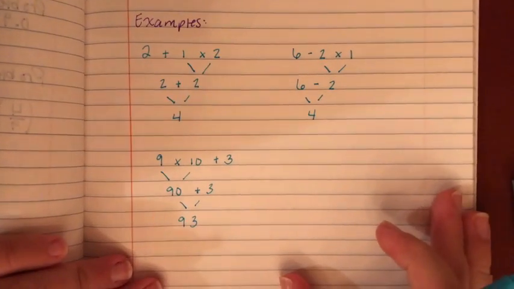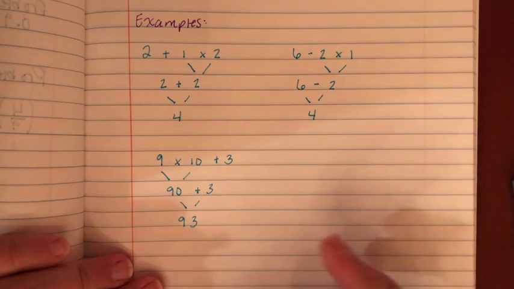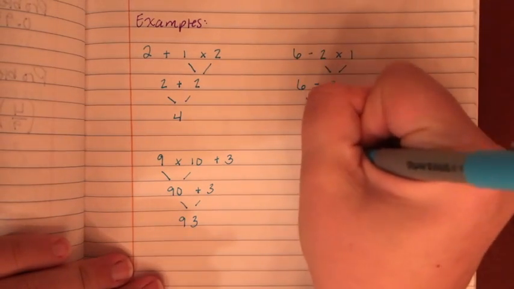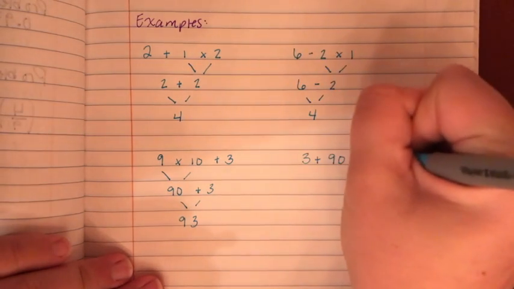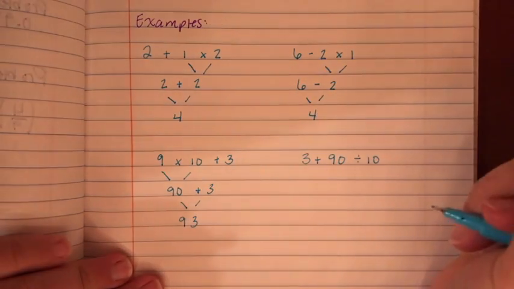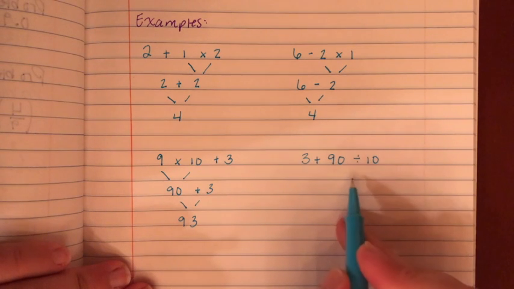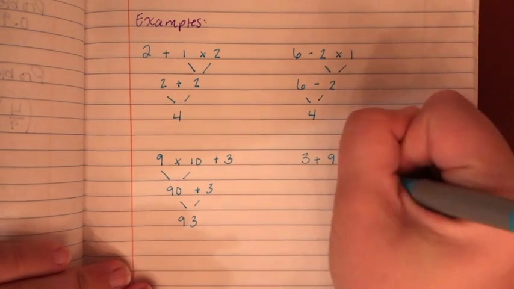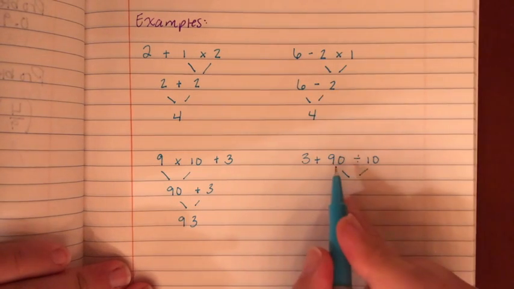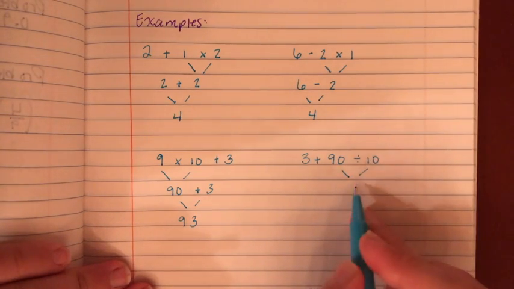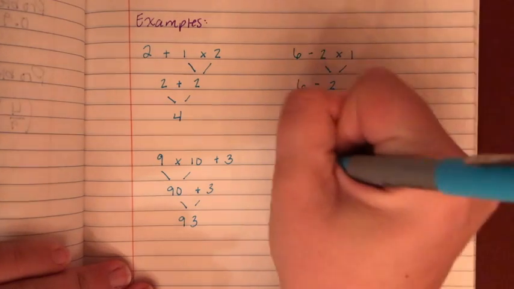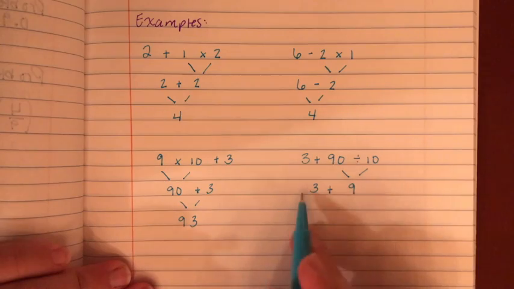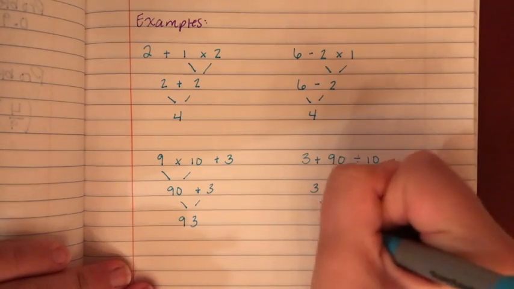Okay, let's now do some that involve division. Let's do 3 plus 90 divided by 10. Here, I'm going to do my division first before my addition. That's what the order of operations tells me. 90 divided by 10 is 9. Now I'm going to bring this down. So I add my plus 3, and I get 12 as my final answer.